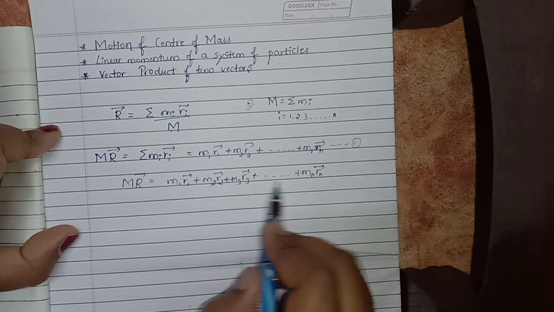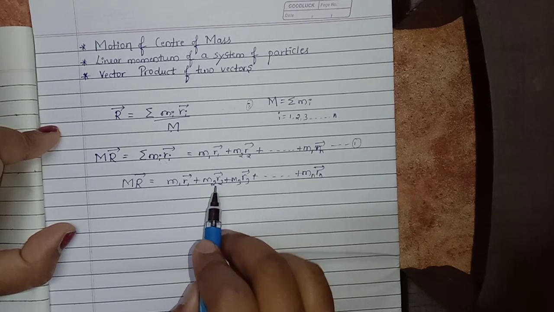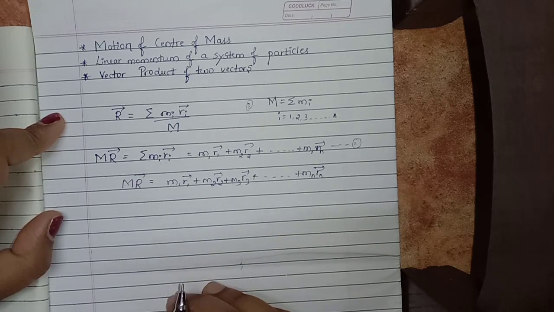This is equation number 1, and we are differentiating it with respect to time on both sides.